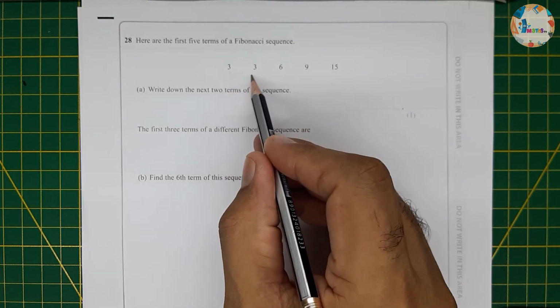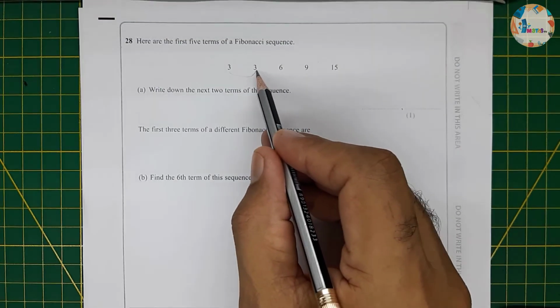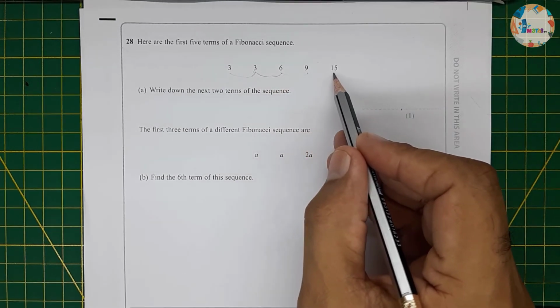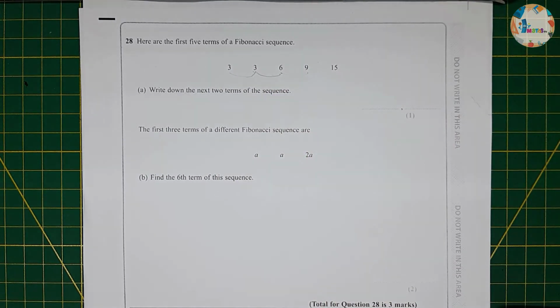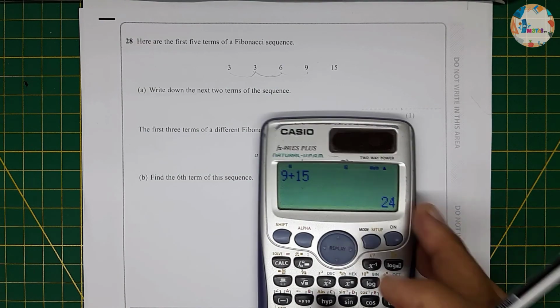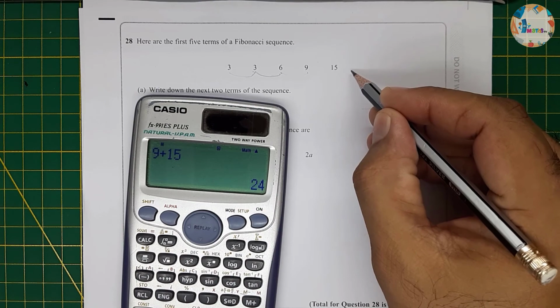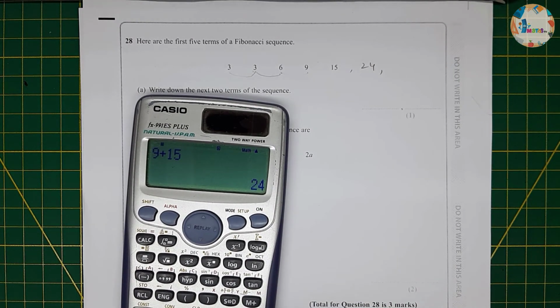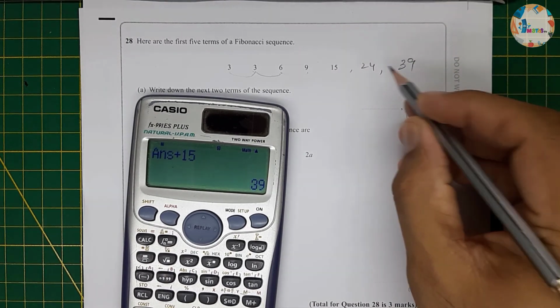So 3 plus 3 is 6, and 6 plus 3 is 9. 9 plus 15 will be the next term. 9 plus 15 will be 24. So this next term will be 24, and 24 plus 15 will be equal to 39, so the next term will be 39.